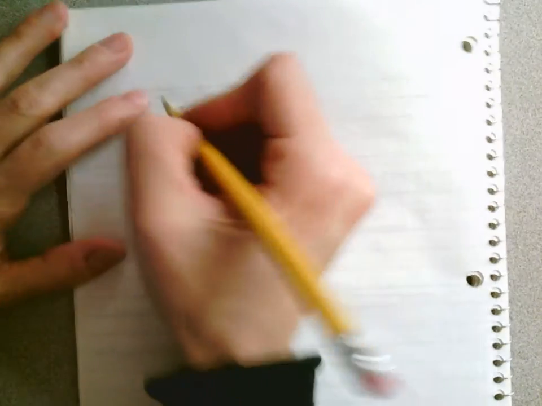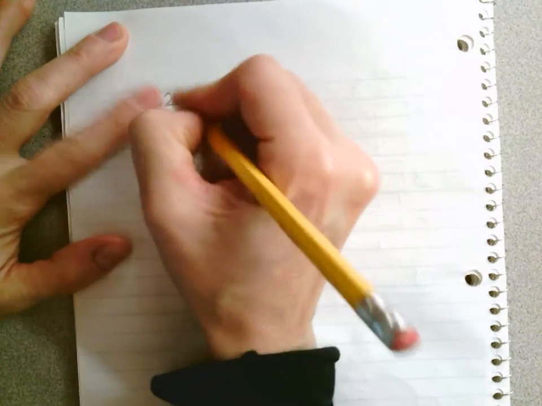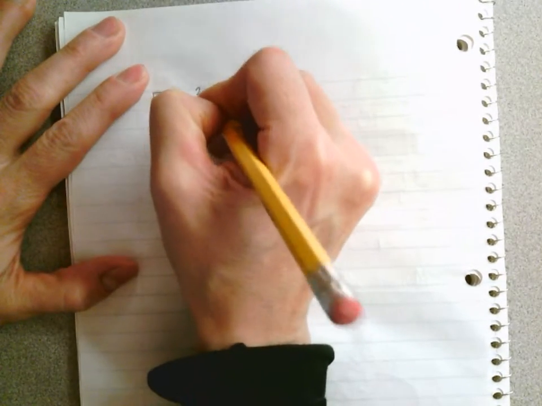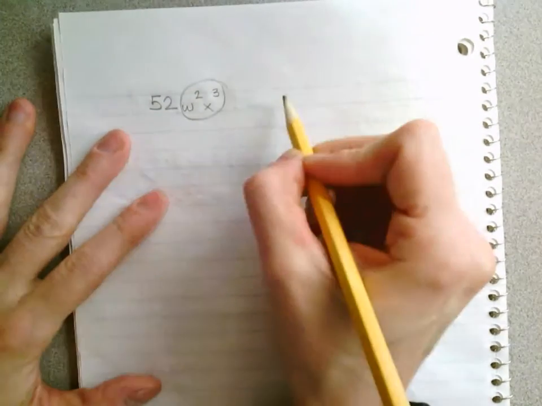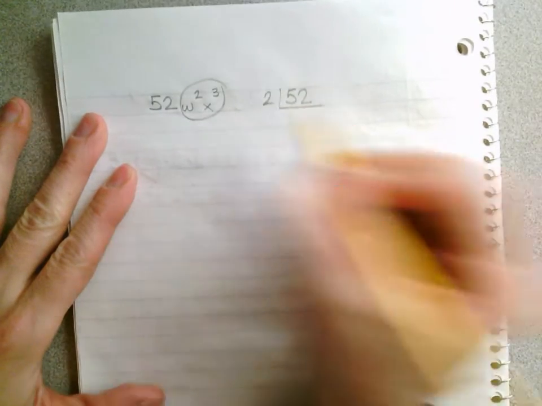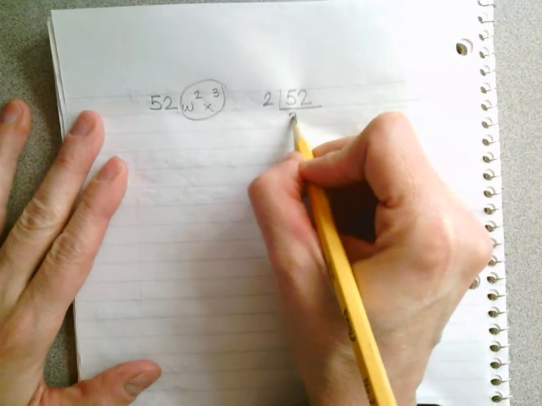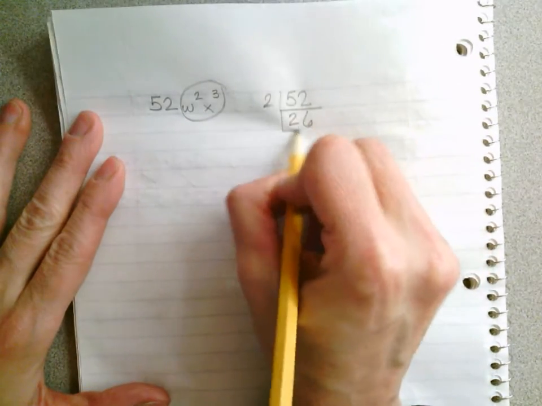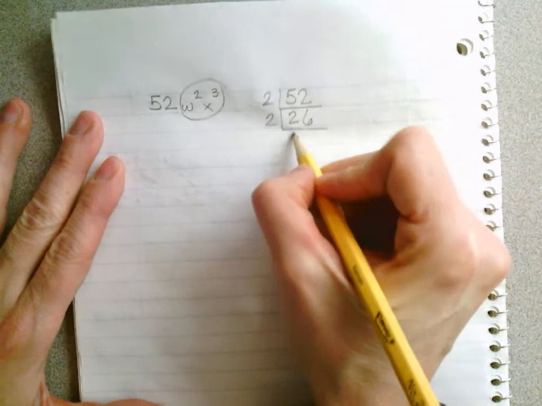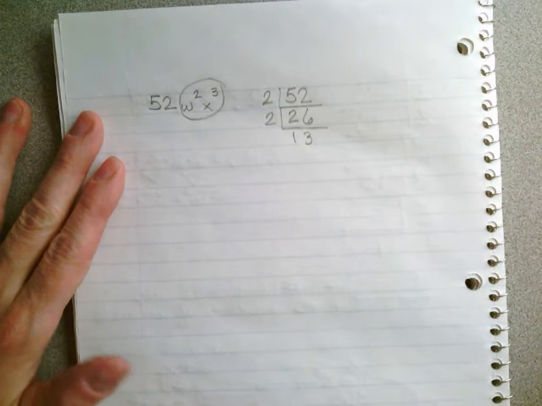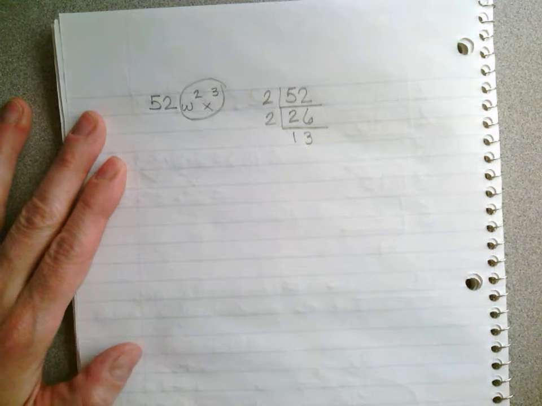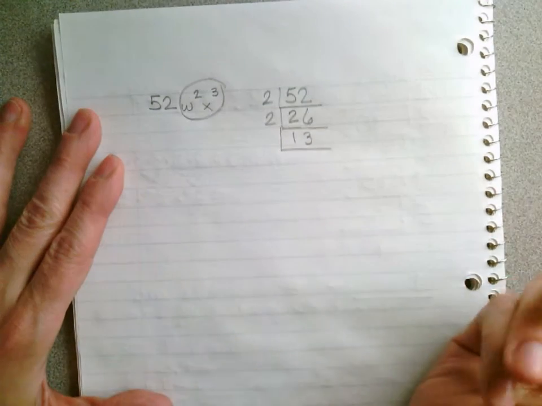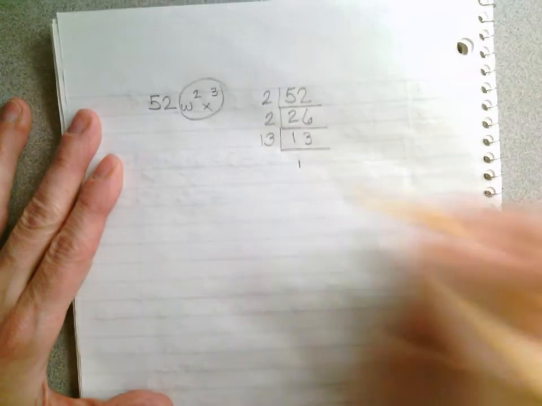How about 52 w squared x cubed. Remember what I said about the number. Deal with the number. Deal with the number. So let's deal with the number. We're going to ignore this for right now. 52, is it divisible by 2? What is the quotient? 26? Is it still divisible by 2, my friends? Still divisible by 2? How about by 3? 5, 7, 11. What's the next prime that it's divisible by? We're now at a 1.